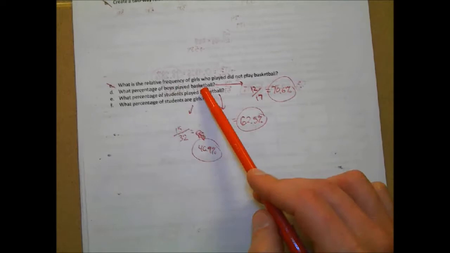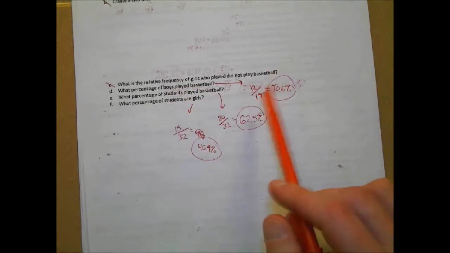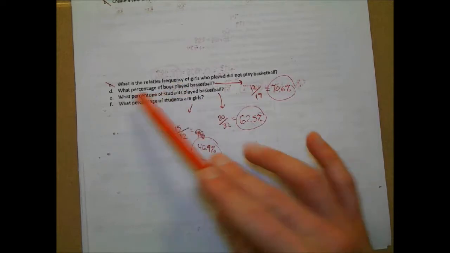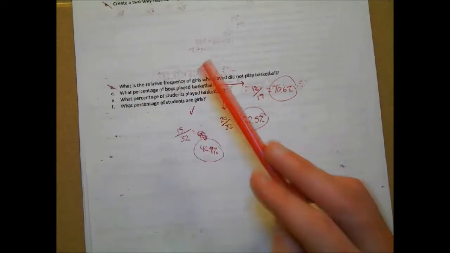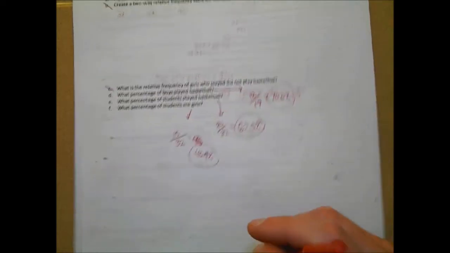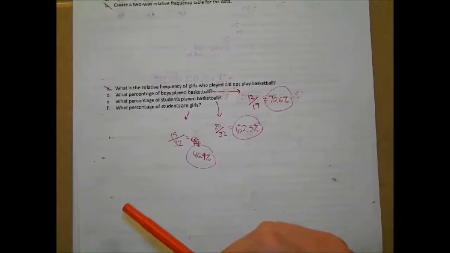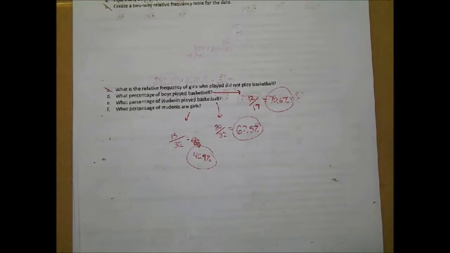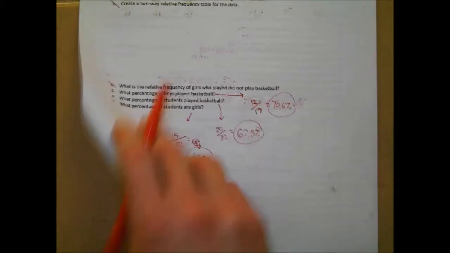So I feel like it should just be the total number of boys. If we say what percentage of boys played basketball, it should be 12 out of 17, I feel like. But I hear what you're saying there. I'll check on that, and I'll get back to you guys on it, Friday, I guess. But I feel like it should be this. Could be wrong though. I'll check on that.